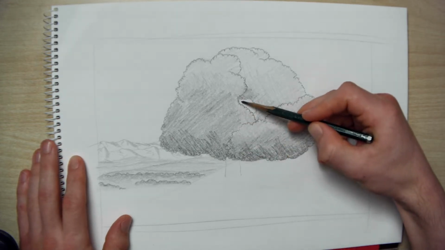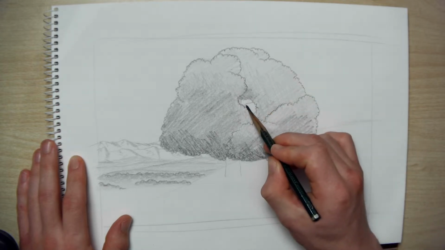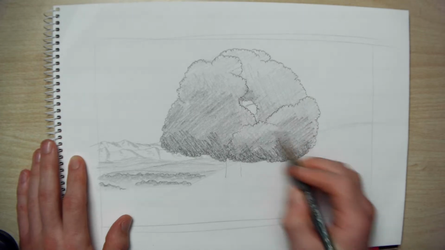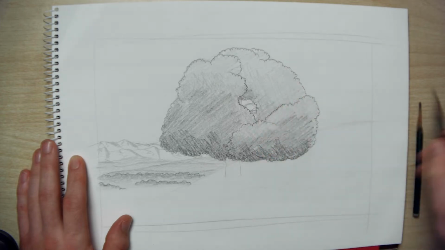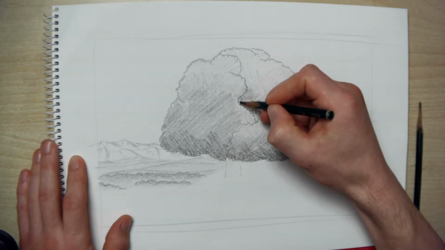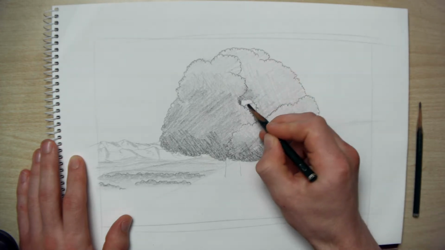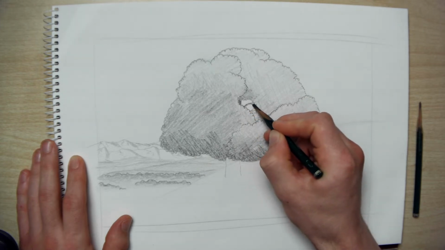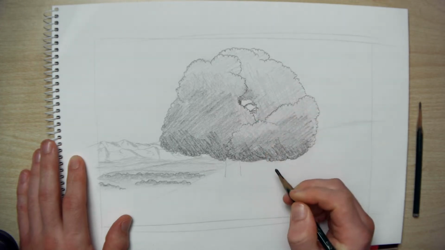Maybe this tree trunk is going in right here and we can see a branch in there like this and a couple more. So maybe let me make this darker with 3B pencil, the branch as well, like this.